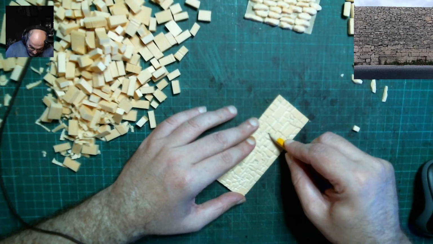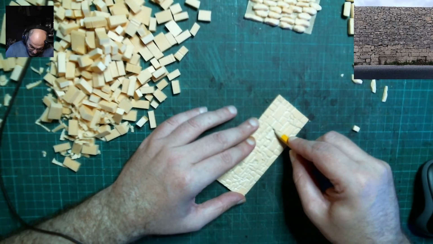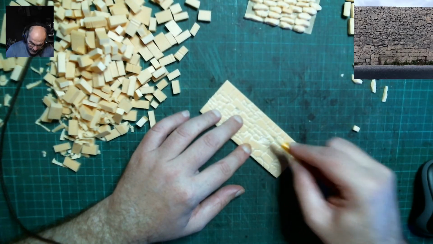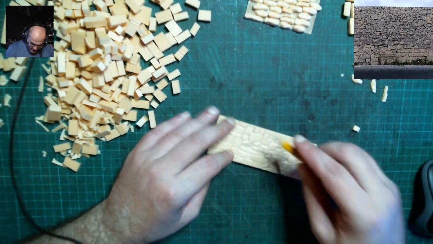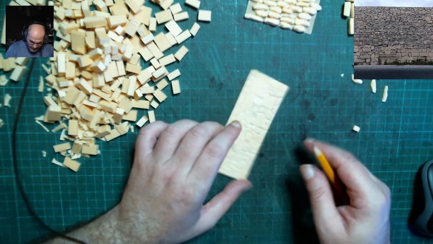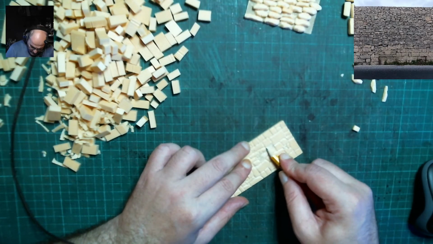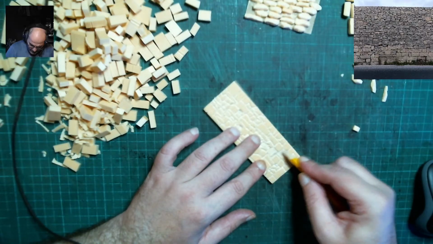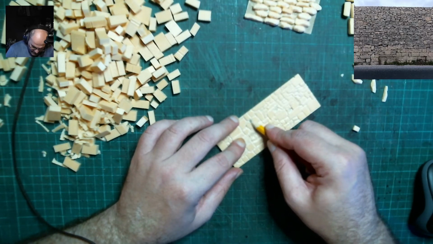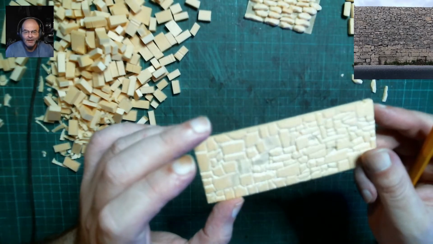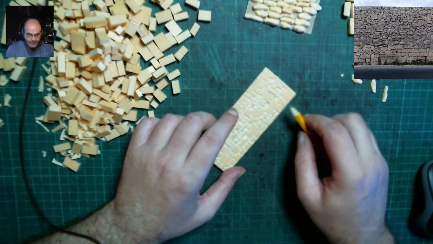Now, depending on the type of foam, and I think this is a bit softer than the foam Gerard uses, but it still takes detail pretty well. But depending on the type of foam, you can really get some good elevations. The important thing here is to use the side of the pencil, not the point, so you're pressing in. See if we can zoom in on this.